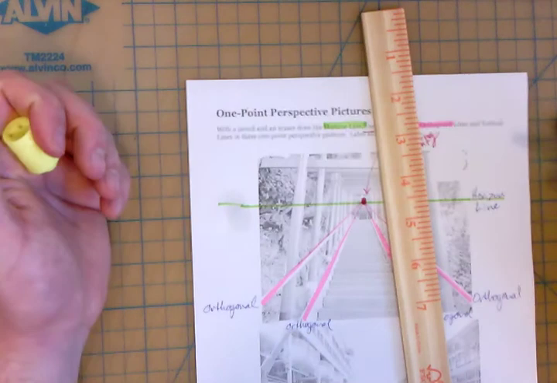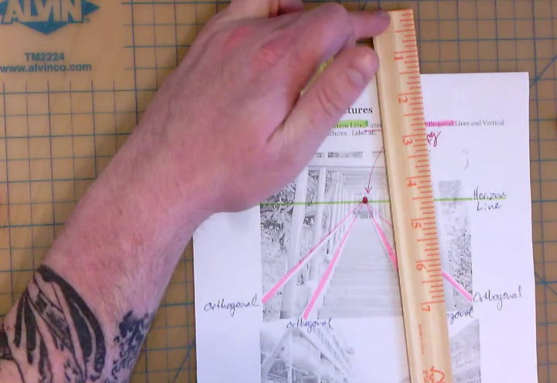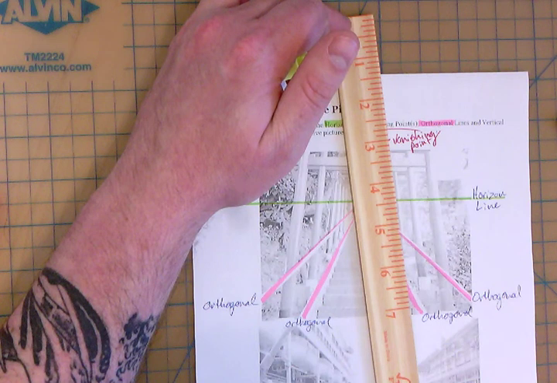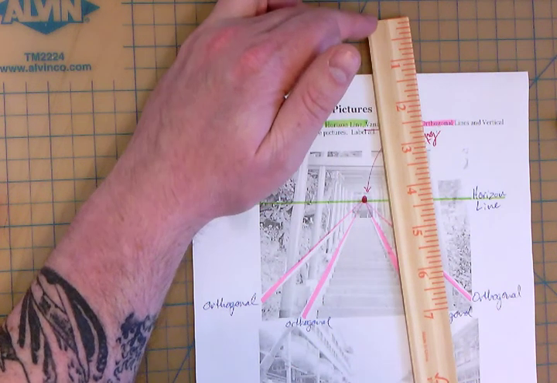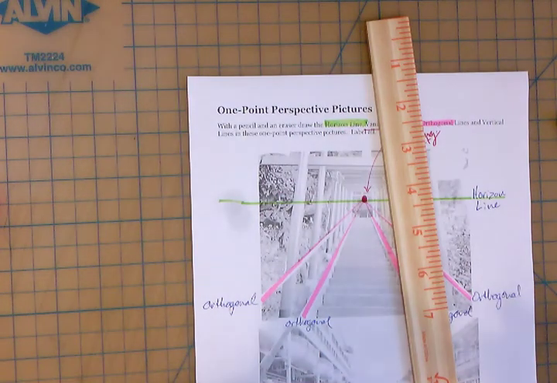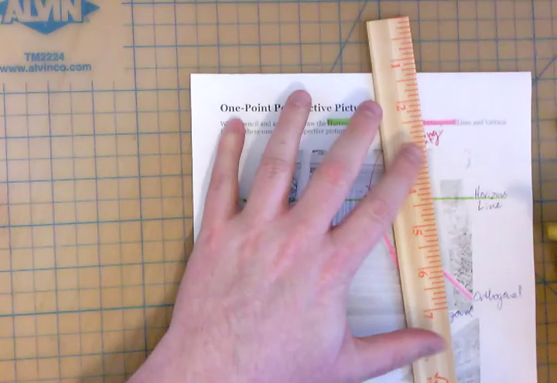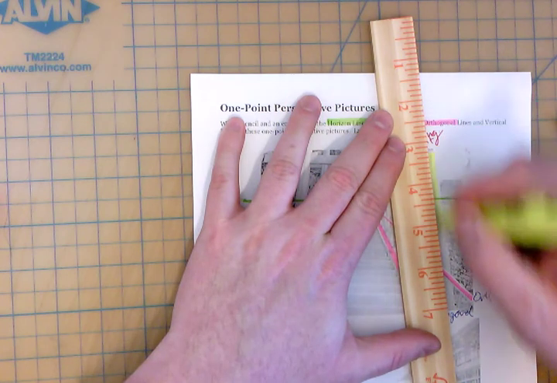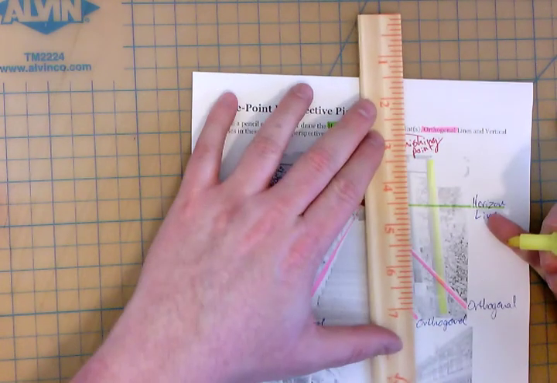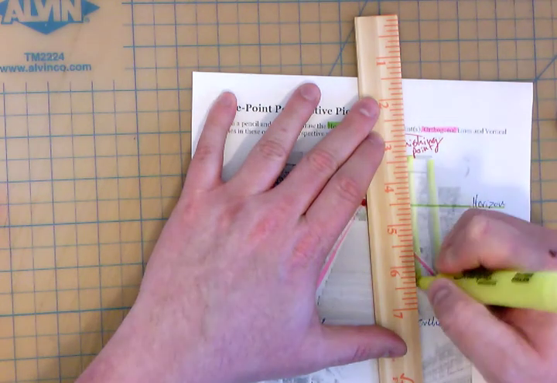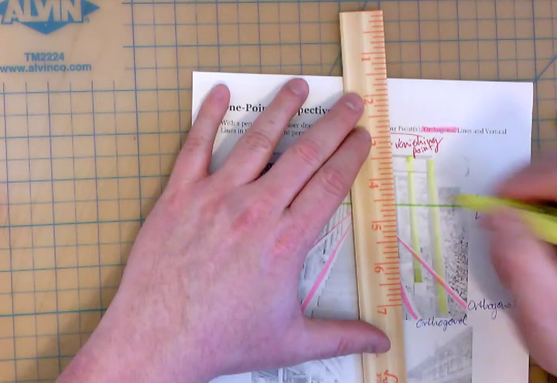Now they're a little bit off. As you can see, my ruler is not totally straight, even though it's lined up with the posts, right? But we know in real life that those are going to be vertical almost completely. So we'll just chalk that up to the lens of the camera being curved. So we're just going to go through and trace over all of these vertical lines.